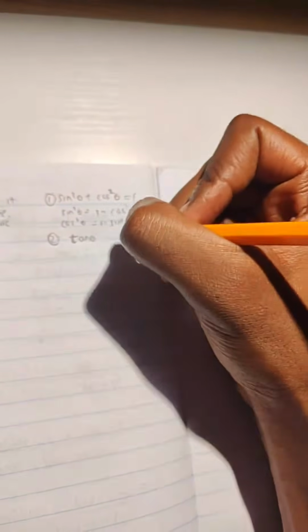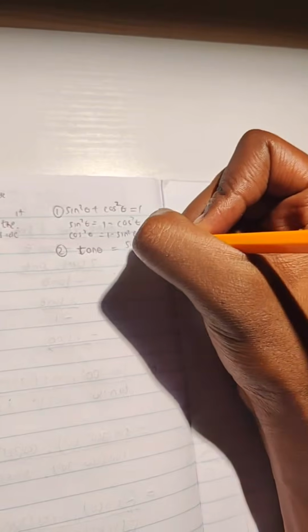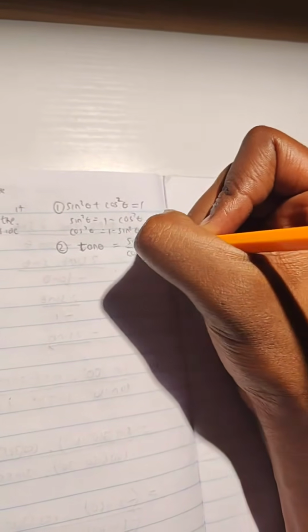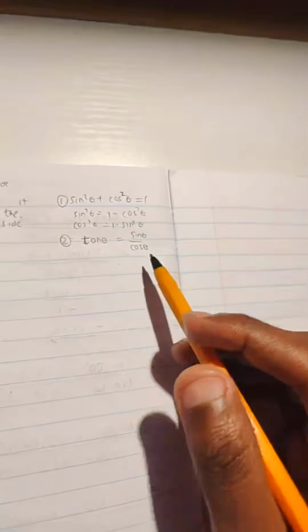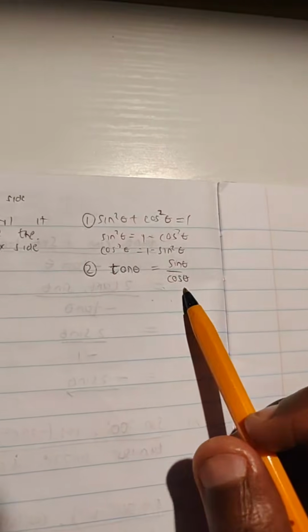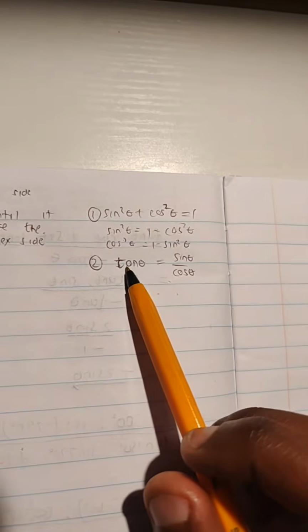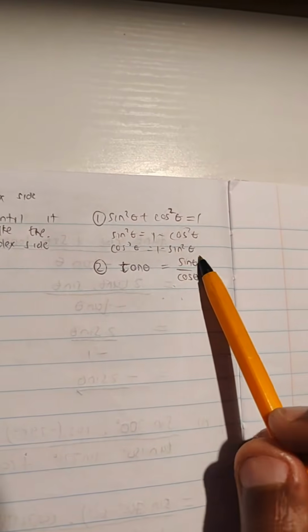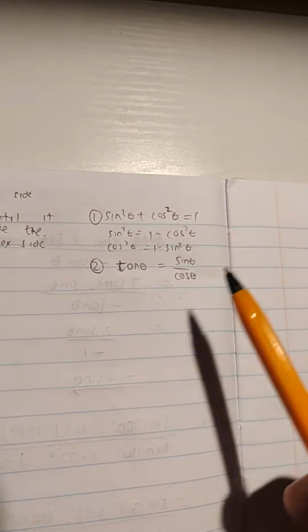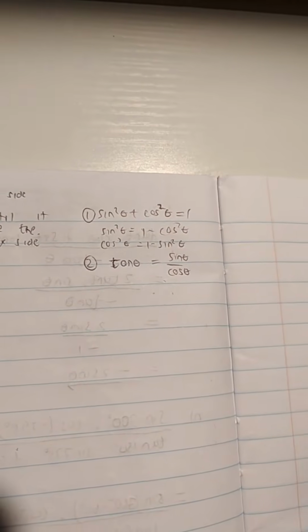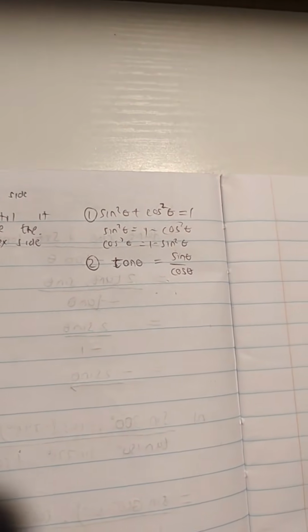The other one says tan theta is equal to sine of theta over cos of theta. This is the other trig identity that is very beneficial and helpful, which you need to know, because oftentimes where tan theta is, you can substitute sine theta over cos theta so that you can then have the simplification happen seamlessly.